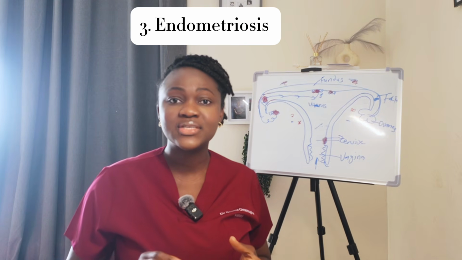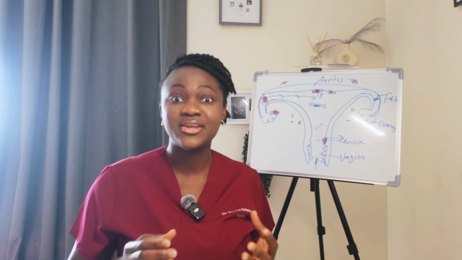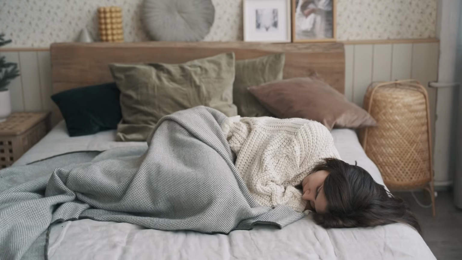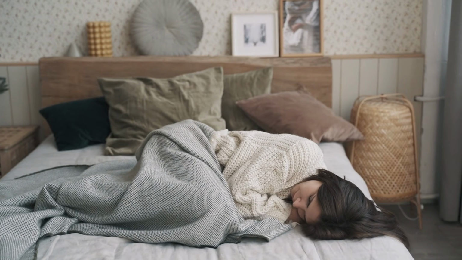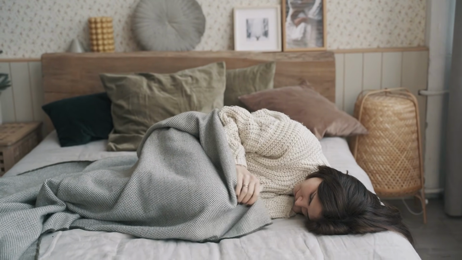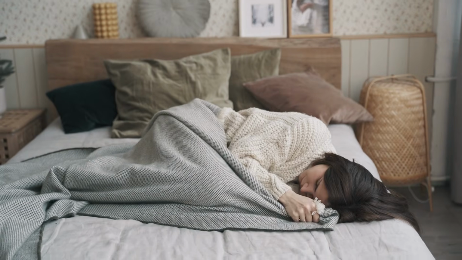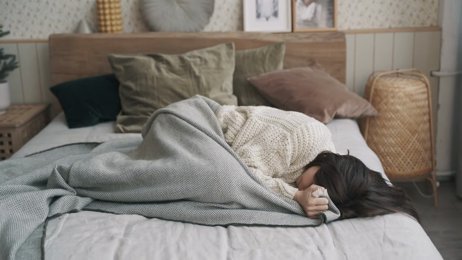Endometriosis. Endometriosis is when there is endometrial tissue found outside of the uterus. So the uterine tissues are found outside of the uterus, and that's why they would usually have chronic pain and cyclical pain, because when it's time for their period to happen, those places outside of the uterus will start bleeding and the person will start having all those kinds of pains.